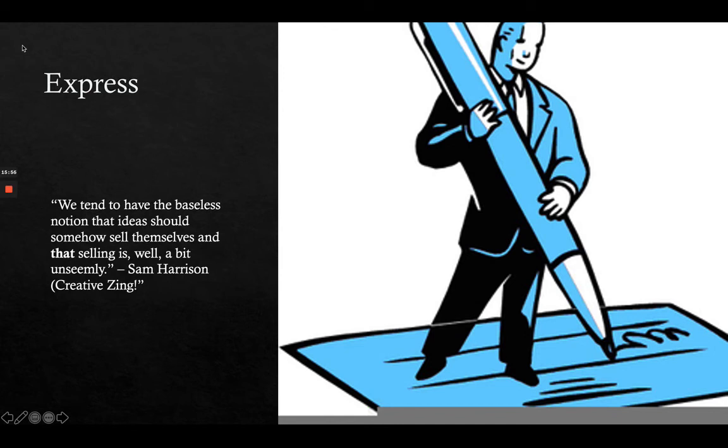Regarding this fact, Sam Harrison wrote, "We tend to have the baseless notion that ideas should somehow sell themselves, and that selling is, well, a bit unseemly." Selling skills will help boost your spirits and build respect with decision makers. While it's important to prepare for selling ideas by strengthening skills such as timing, controlling presentation flow, looking for hazards in a room, being attentive to facial expressions, body language, and hand gestures, calming anxieties or doubts by self-talking, and handling objections and disruptions, it's also important to learn tips that will be a great help in strengthening your selling skills.